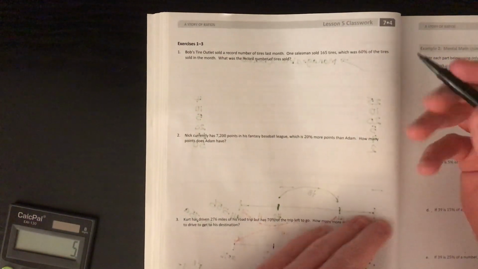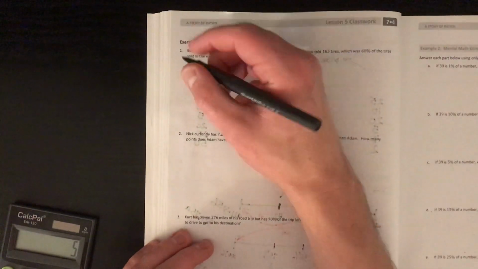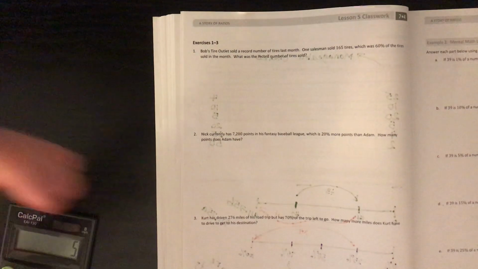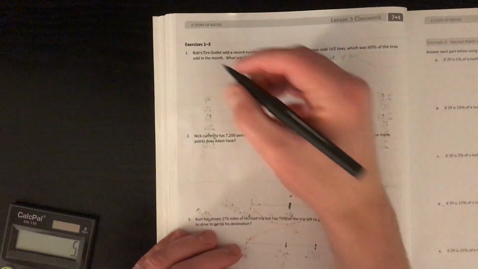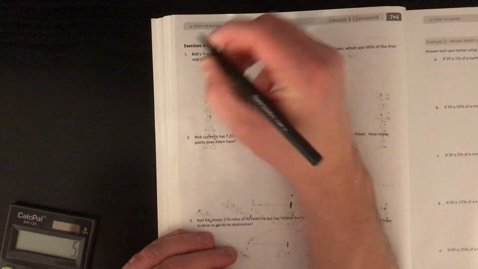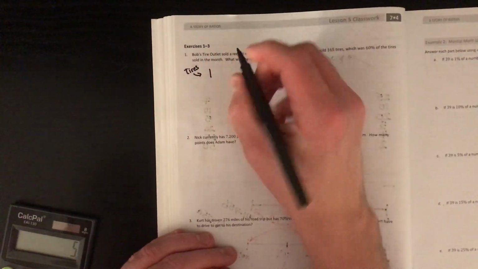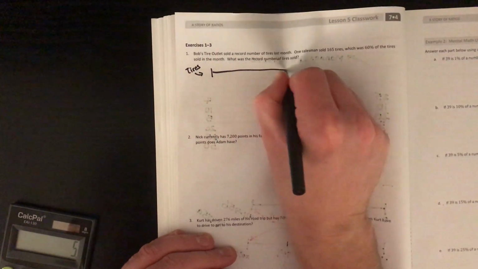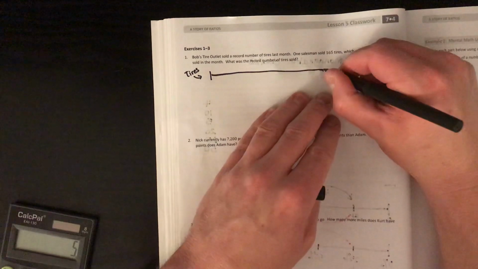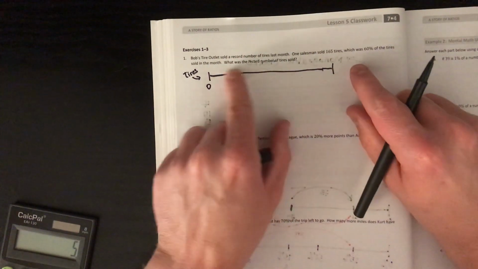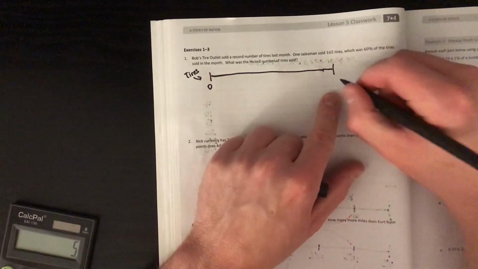Okay, so let's do the exact same thing we did on the other one, right? I'll make two number lines. One that represents the actual number of tires, and then the other one that represents the percents that are happening. And we'll use that to sort of match things up. So this one will be actual tires in just regular numbers, and it'll go from 0 to, I guess it's supposed to be the record number of tires, right?